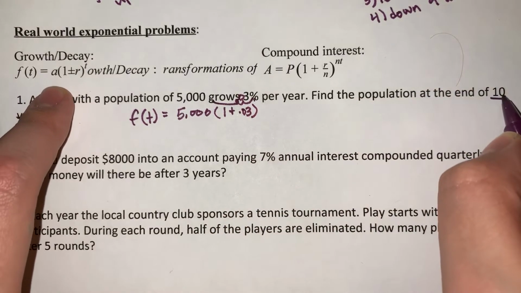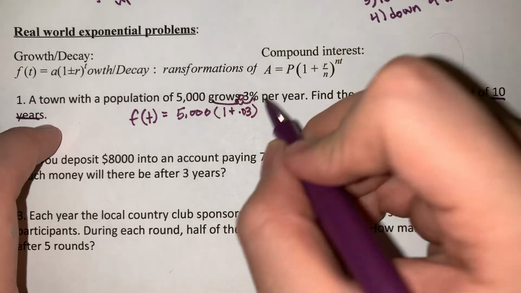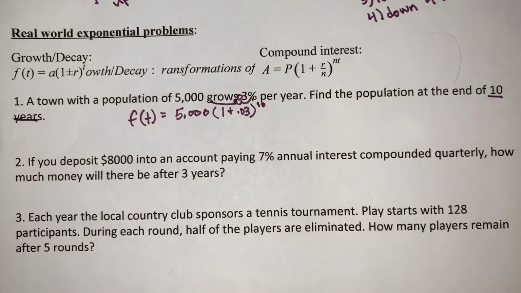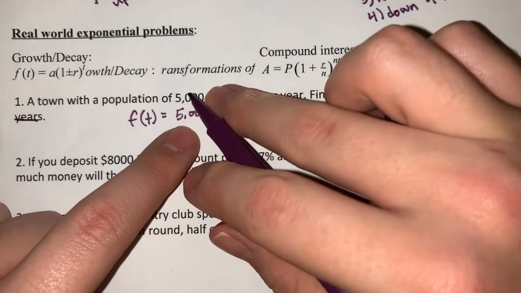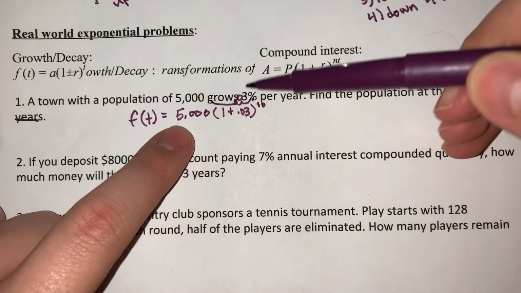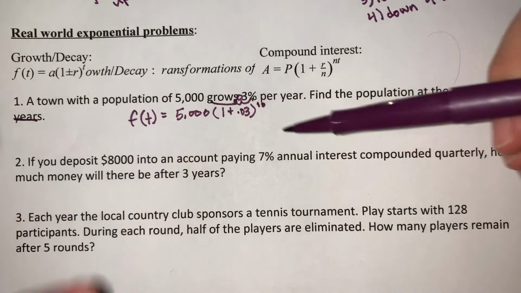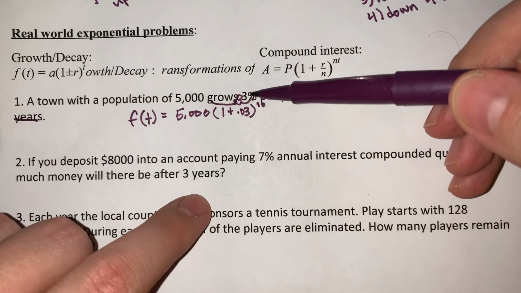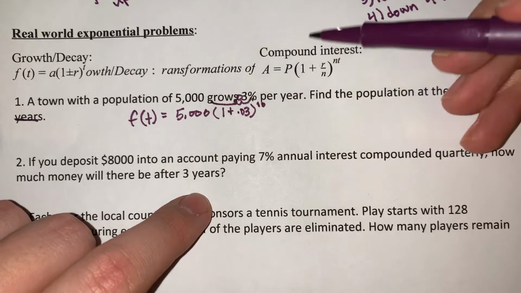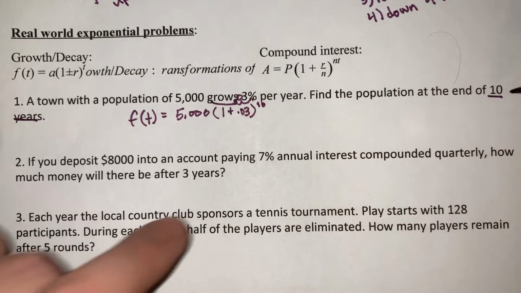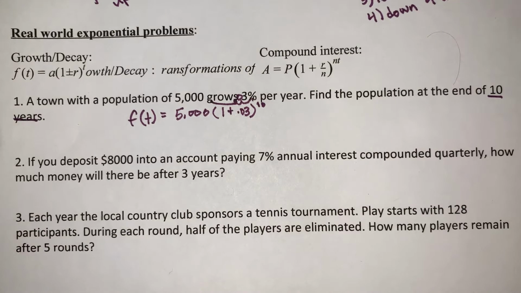Raised to the T power, which is 10 in this case. So there is your formula, 5,000. You get that from where it starts. 1 plus, because it's growing, the percentage converted into a decimal, and then raised to the power of however many years that you are taking here.